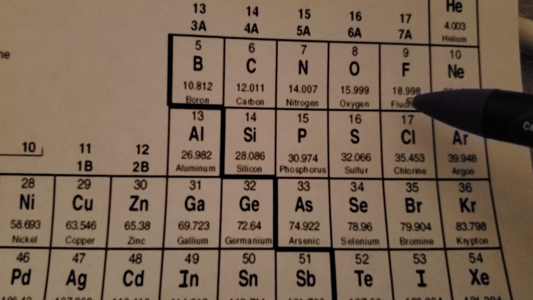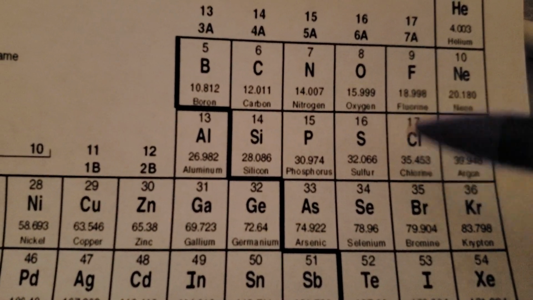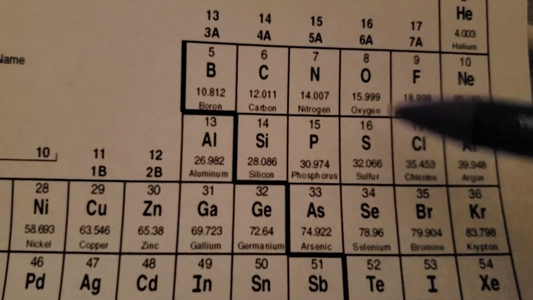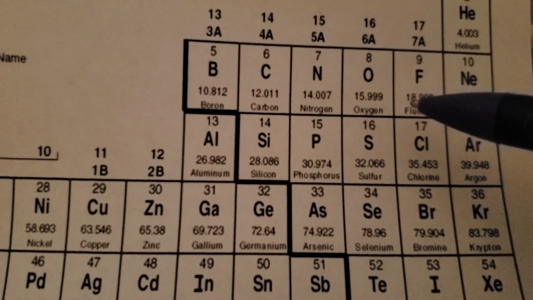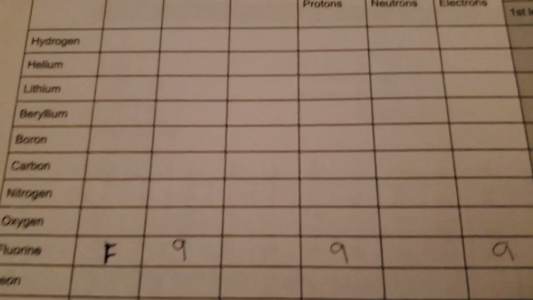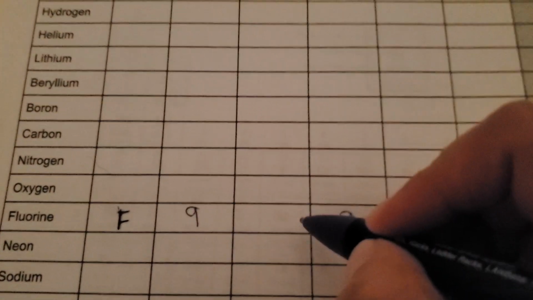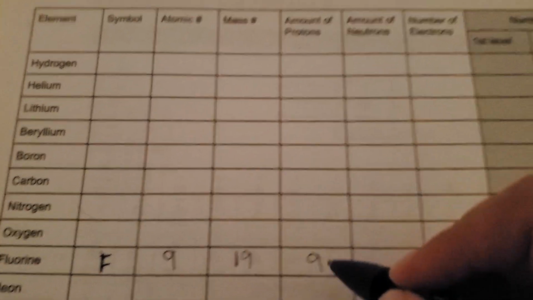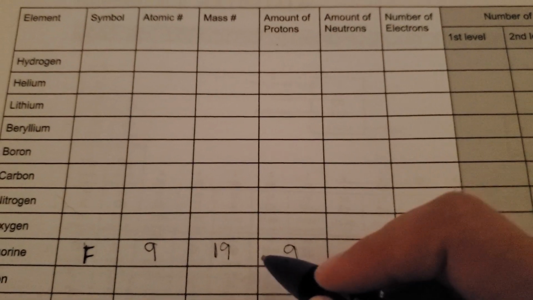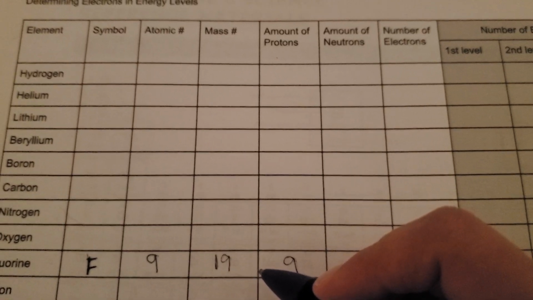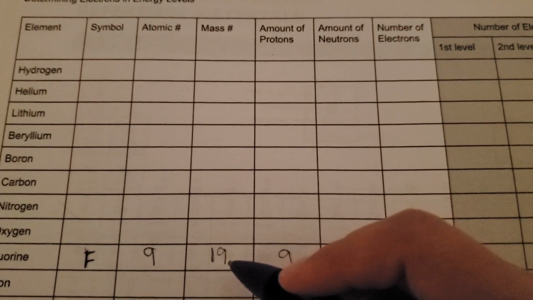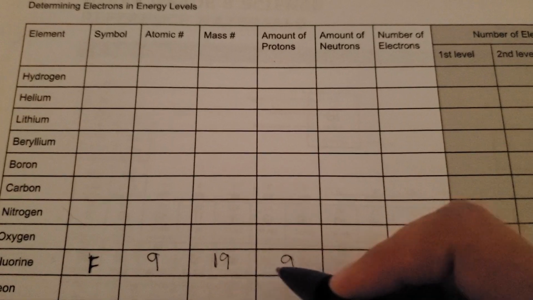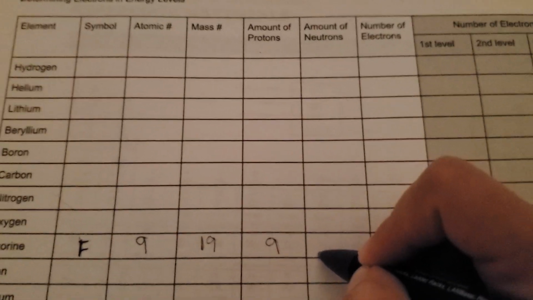So 5 and up, the score goes up. So that 18 becomes a 19. So our mass was 19. Okay, and then in order to find the neutrons, we take the mass minus your atomic number, so 19 minus 9 equals 10.